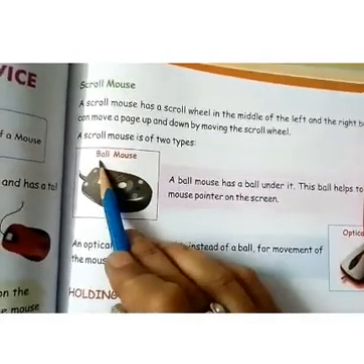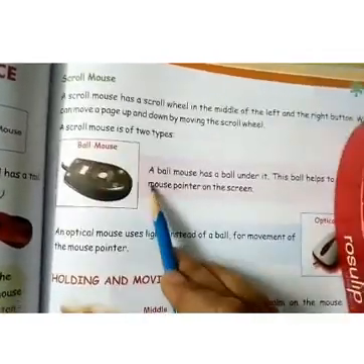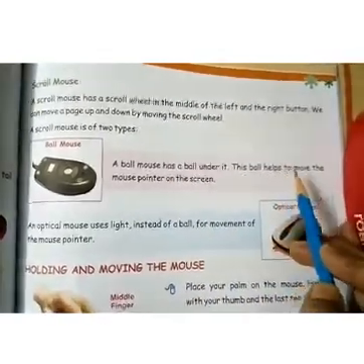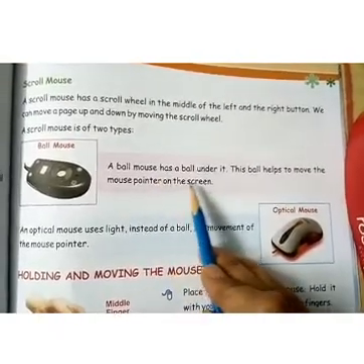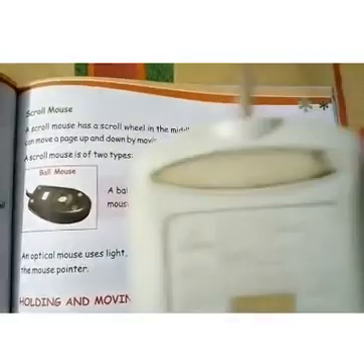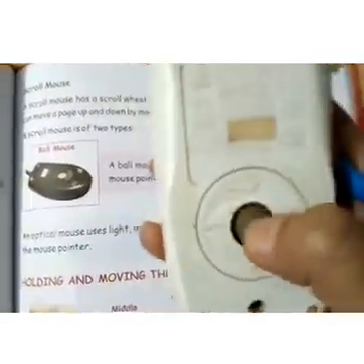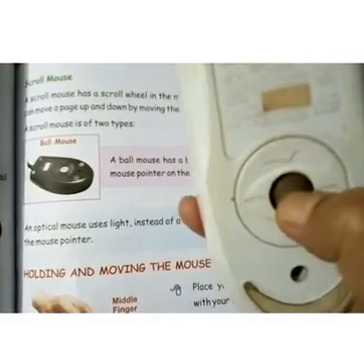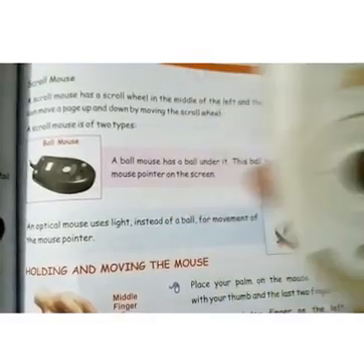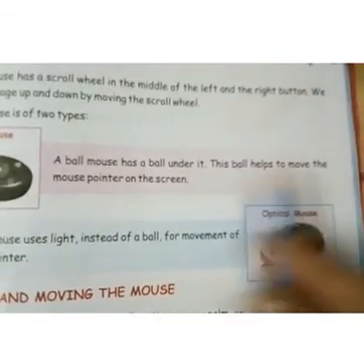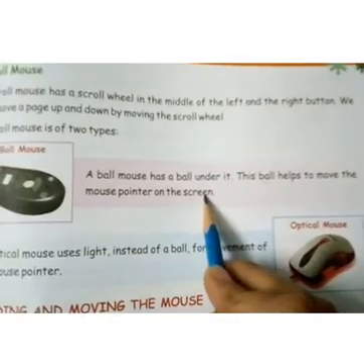Now, a scroll mouse is of two types. Ball mouse. A ball mouse has a ball under it. This ball helps to move the mouse pointer on the screen. Now I'll show you the ball of the mouse. This is the ball mouse, and this part is the ball of the mouse, and what does it do? This ball helps to move the mouse pointer on the screen.